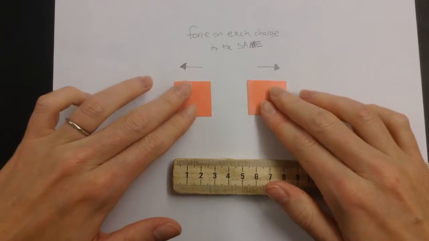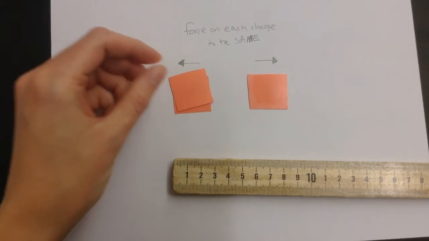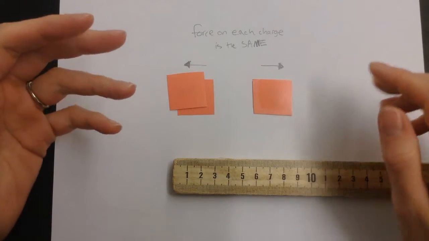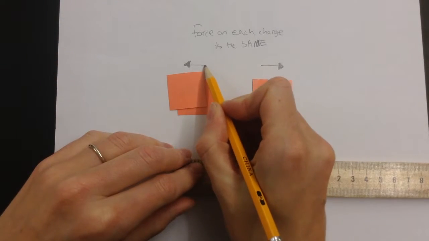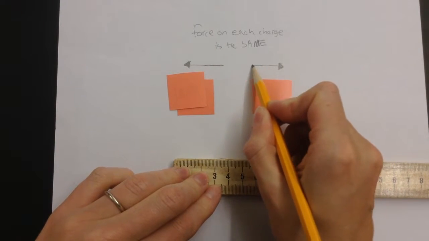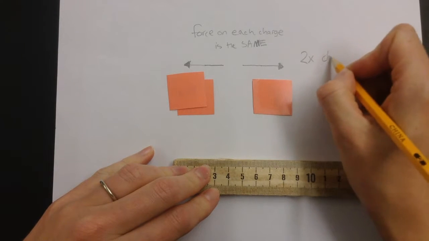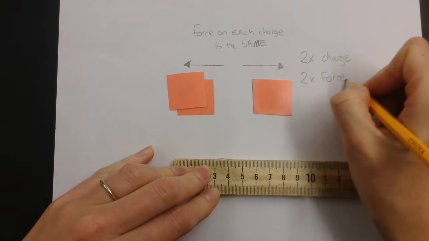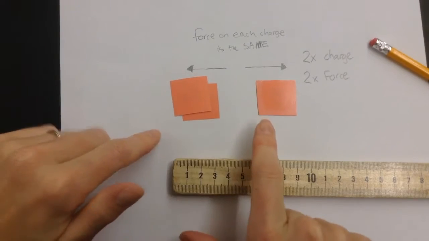So what if, though, I had twice as much charge over here? Well, you might be thinking, well, there's more charge, so there has to be more force. So this arrow is going to get longer. But remember, the force on each has to be the same, so this arrow has to get longer also. In fact, if you have twice the charge, you will have twice the force. And that's just twice the charge on one. I haven't even changed this other thing.